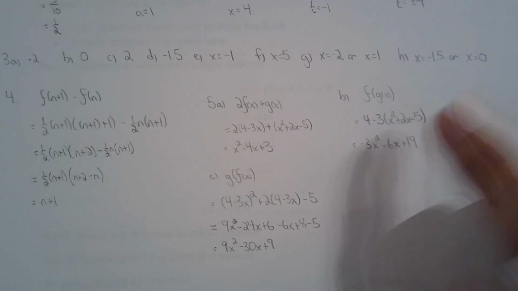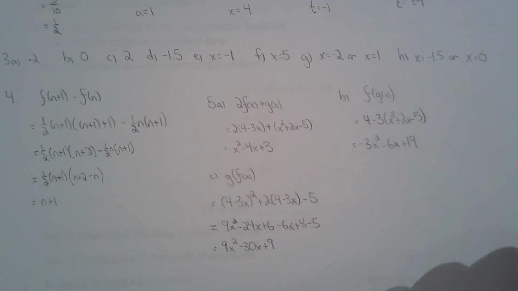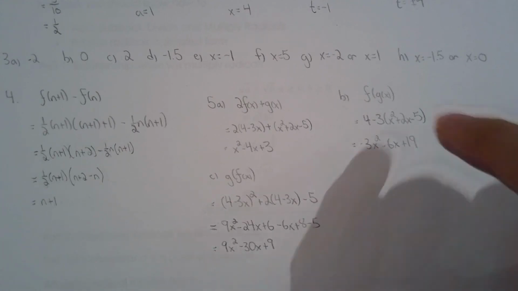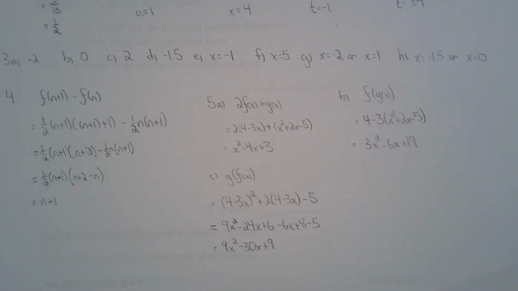F of g of x and g of f of x are not the same. I mean, they could be the same, but if f of g of x and g of f of x are the same, that actually tells you a special relationship between f and g. But I would argue in most cases, f of g of x and g of f of x is not the same. So certainly do not assume that once you find f of g, it's the same as g of f. All right, so that's the homework for our function notation.